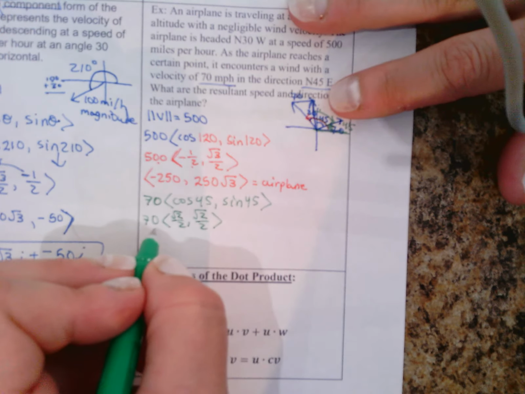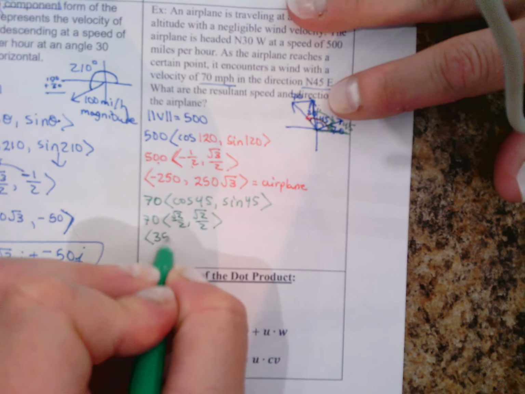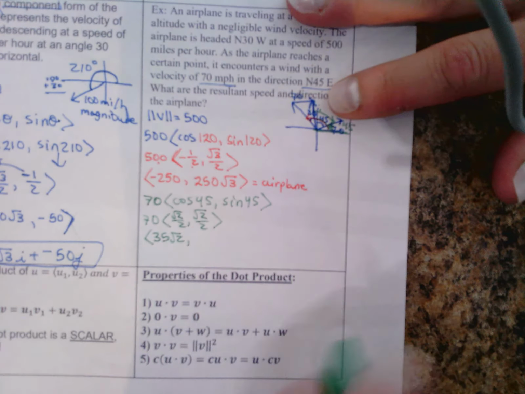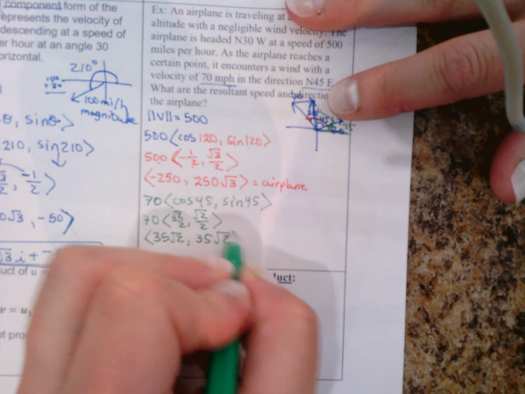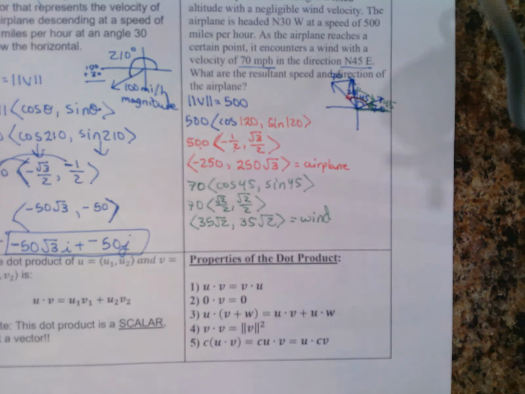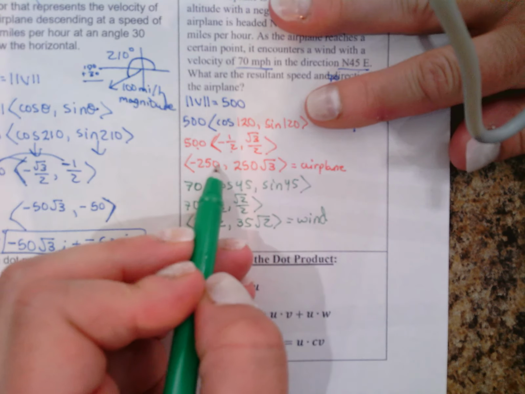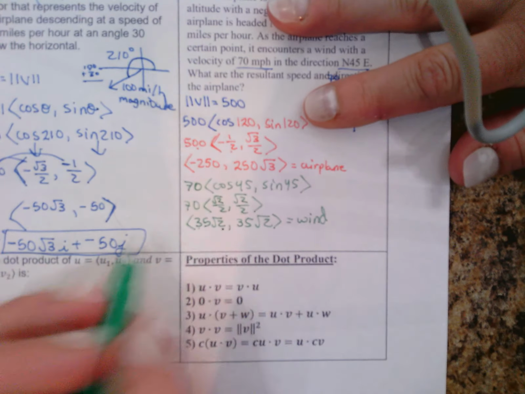So that answer then is going to equal 35 square root of 2 and 35 square root of 2. So that's my wind. Now I need to combine these to find the final vector. So when we combine these, -250 plus 35 square root of 2.